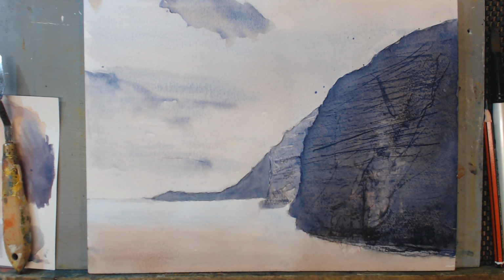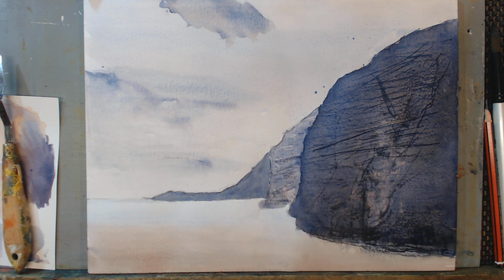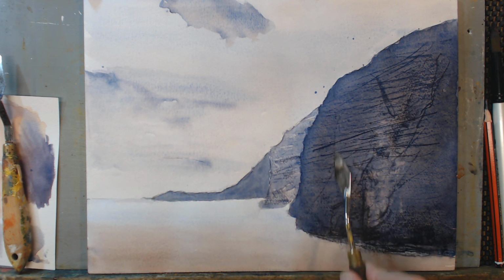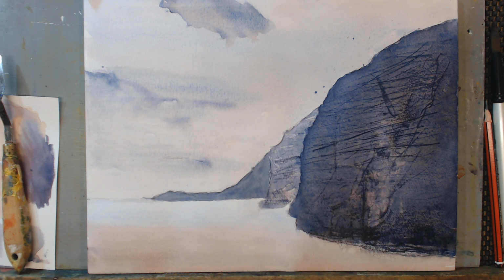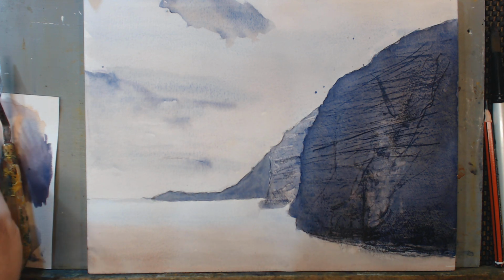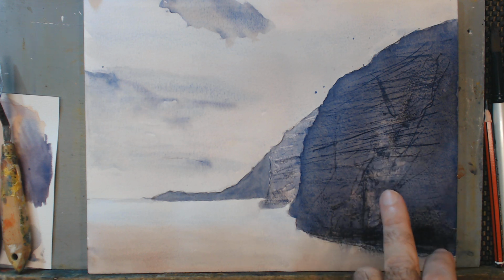Okay, that's as much as it's going to get, it's okay. Definitely see a bit of movement here, which is very interesting. I might want to do it over here again. I may lift to do that. But just that feeling that, you know, there's a highlight on this rock over here. It looks really good.